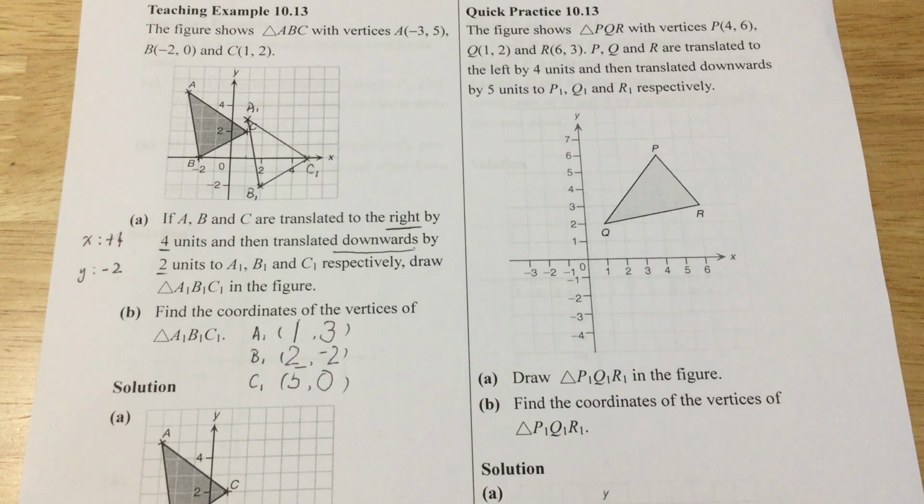Once again, you can do part B first. I give you 15 seconds to finish part B first.